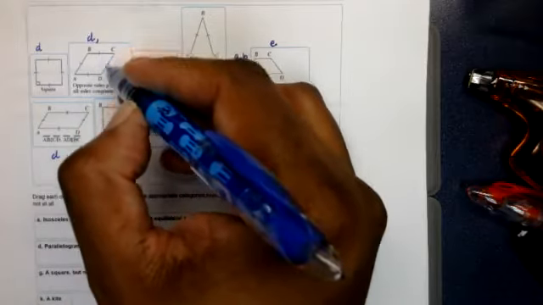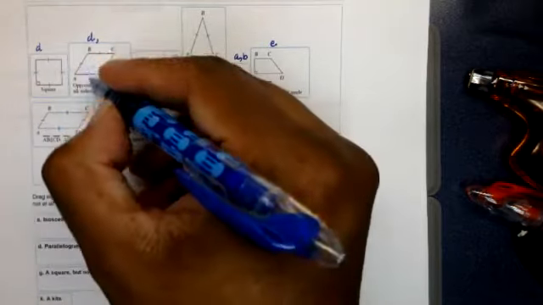A rhombus is a parallelogram with two adjacent sides congruent, and that fits the bill. A kite has two adjacent sides that are congruent, and the other two adjacent sides are congruent. So this right here is a kite. So a rhombus would be classified as a kite.